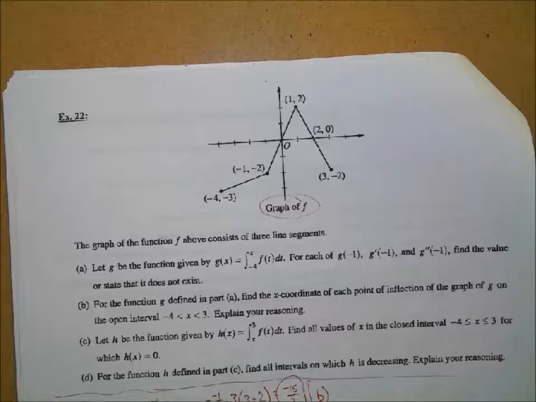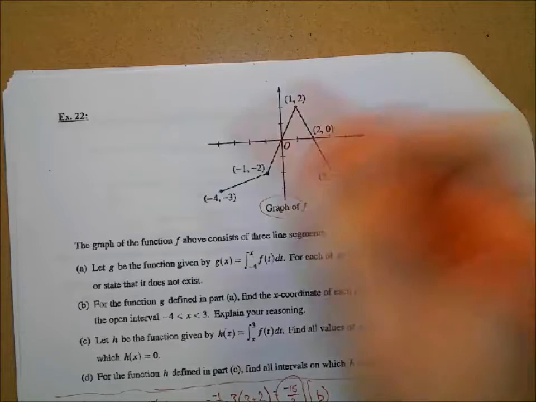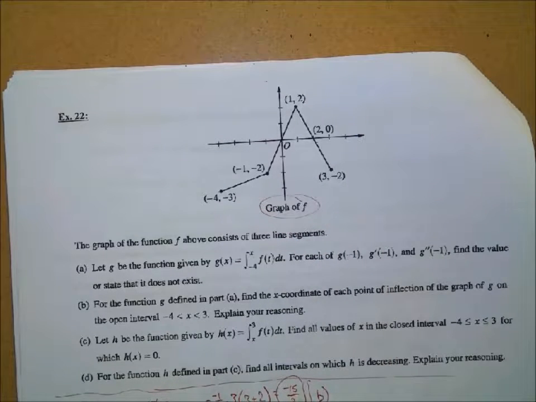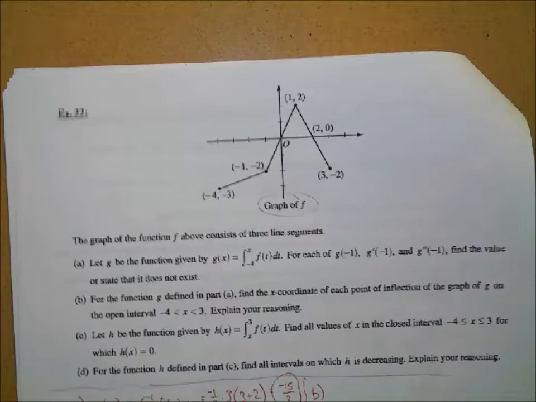Yes. So if the second derivative is changing from positive to negative, what's happening in the first derivative? Increasing to decreasing, and then if the second derivative is changing from negative to positive, the first derivative will be changing from decreasing to increasing. So, at any point in here, do we change from increasing to decreasing or decreasing to increasing? Yes, at 1, 2. So, where do we have a point of inflection? At x equals 1. Okay?